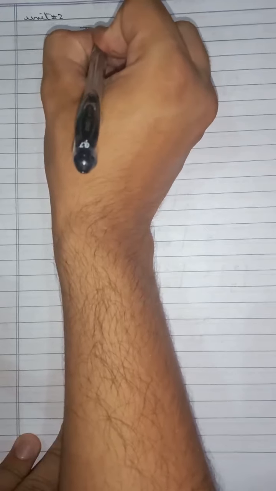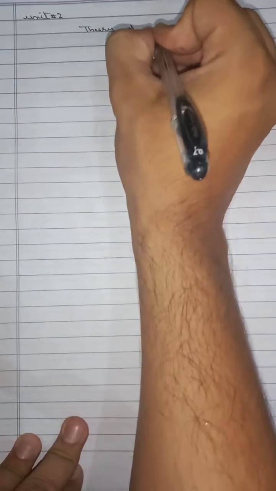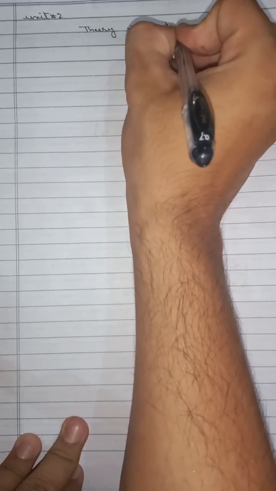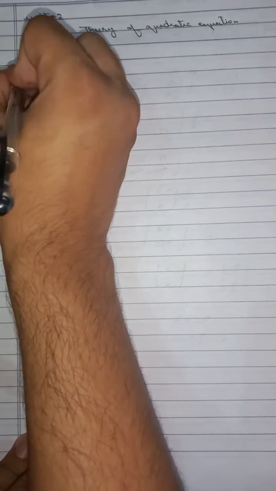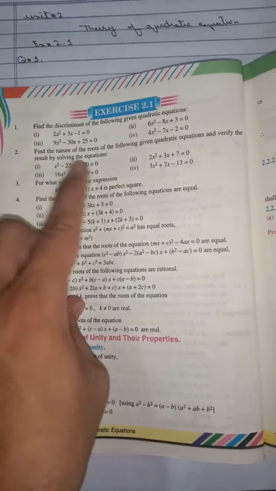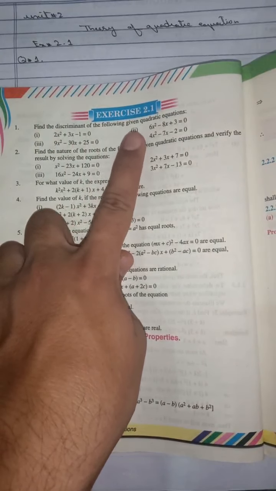Unit number 2, it is theory of quadratic equation. Exercise number 2.1 I am going to solve. This question number first is: find the discriminant of the following given quadratic equations. We just have to find the discriminant, and you know the formula of discriminant. I have just told you discriminant equal b square minus 4ac.